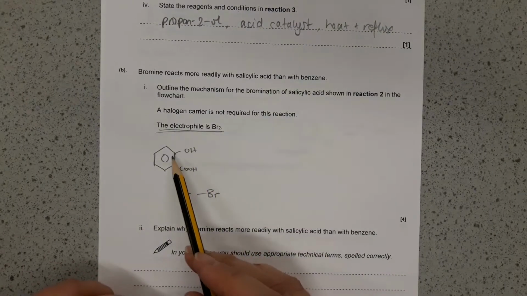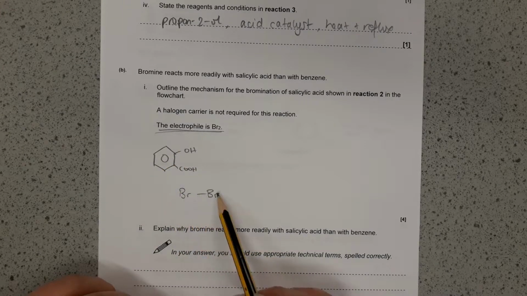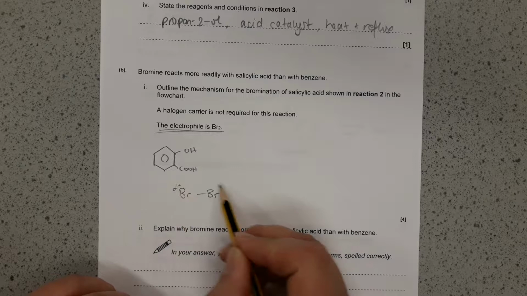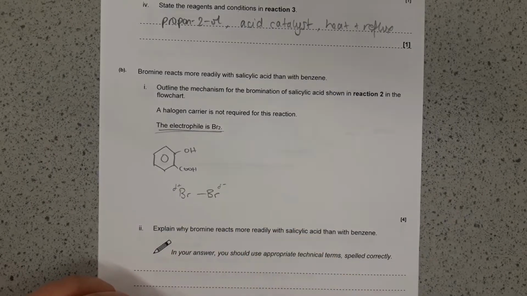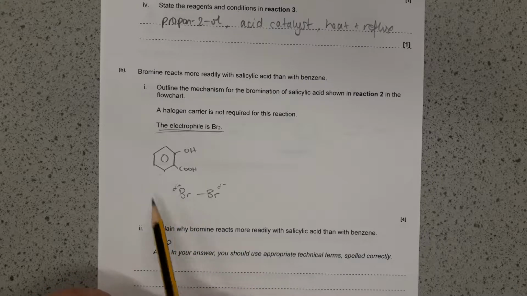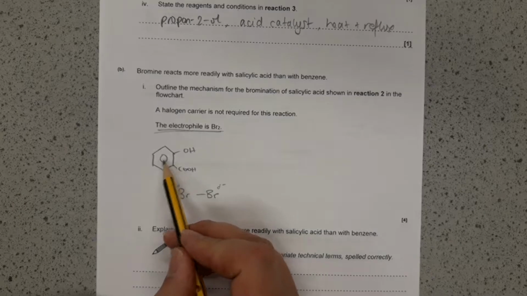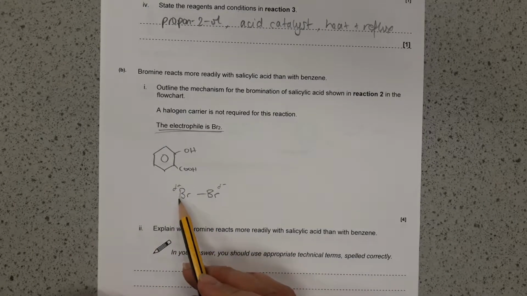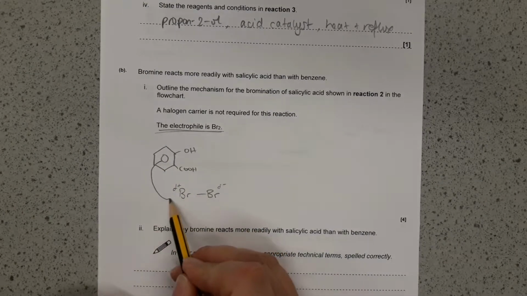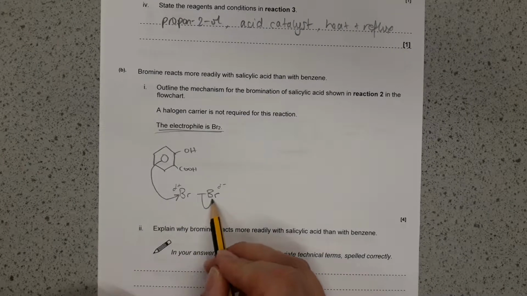Okay, so my phenol molecule, my salicylic acid in this case, is able to polarize the bromine molecule. So I need to put my partial charges, my delta plus, delta minus, onto the bromine molecule. That's the only difference really. The rest of this is exactly the same as the electrophilic substitution mechanism you draw for benzene. I've got my positively charged bromine particle here, curly arrow coming out of the circle of the benzene ring onto that bromine, which will allow this bond to break.